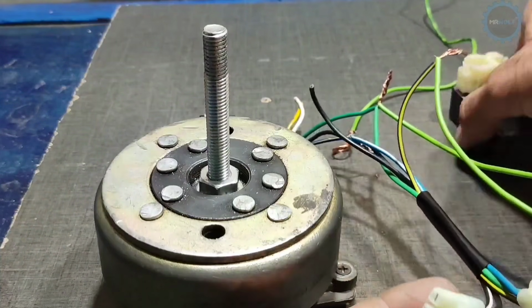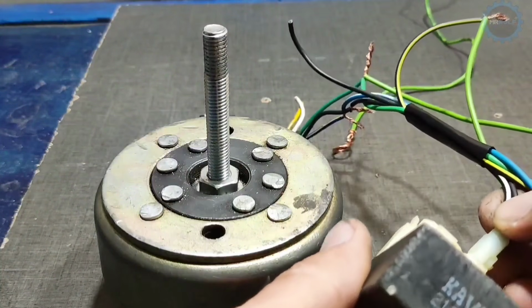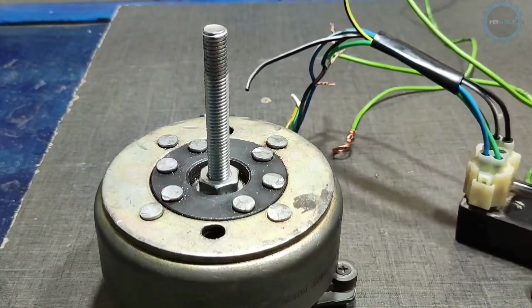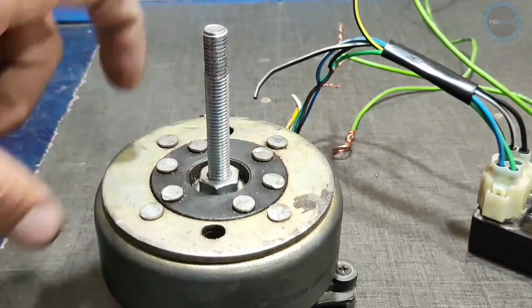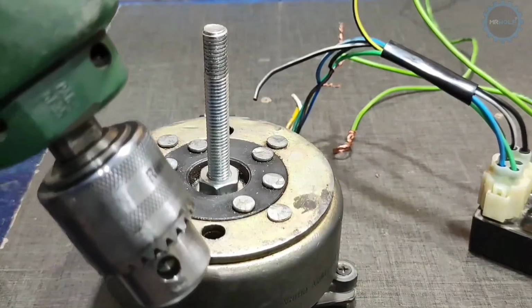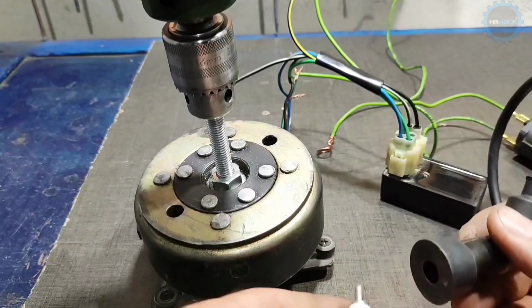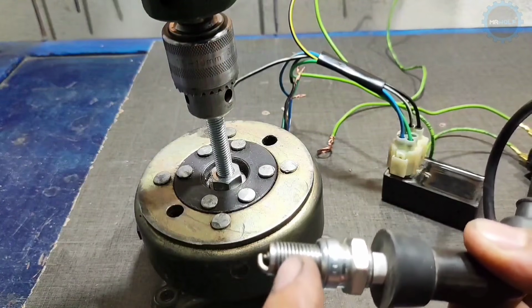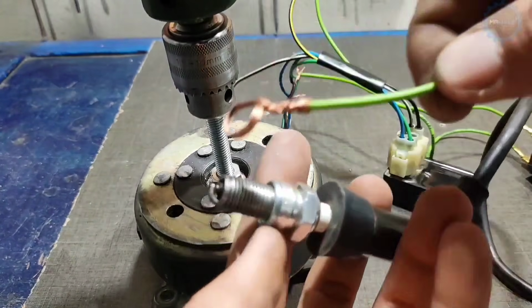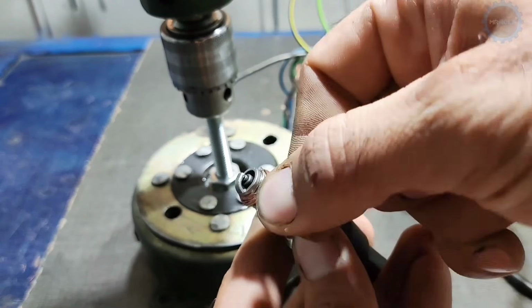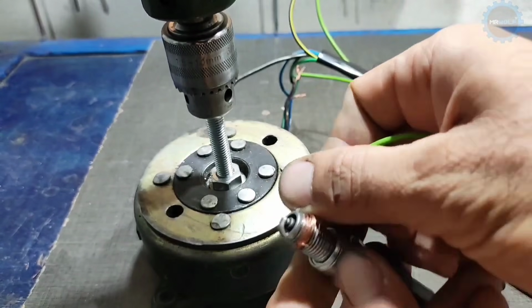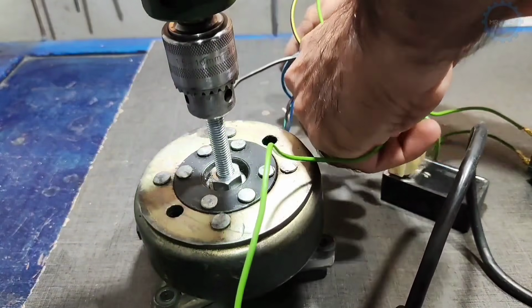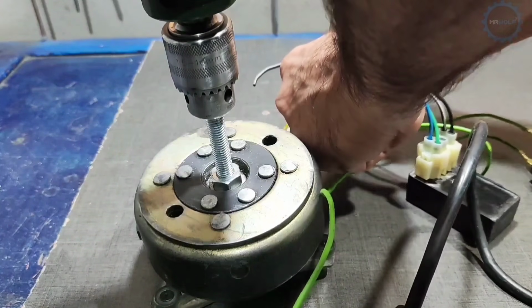It's done. Now we must install the CDI and turn it with a drill. If you are going to test the spark, you need a ground for the spark plug, and the other side goes to green.